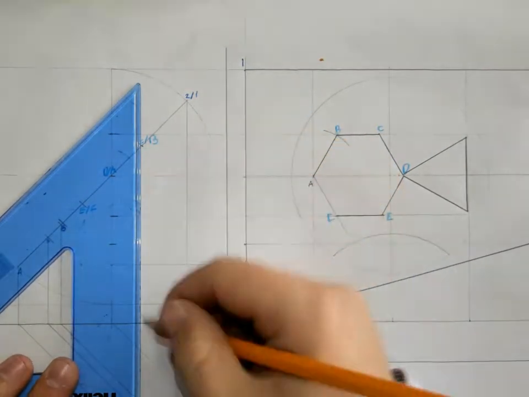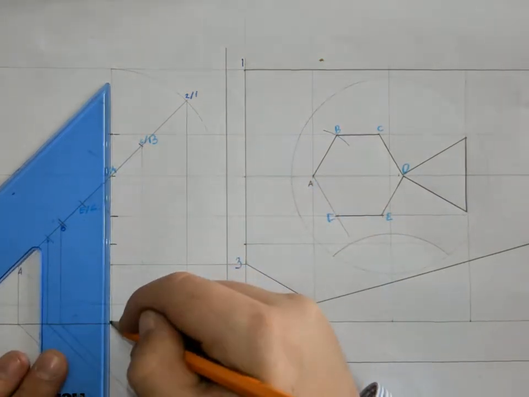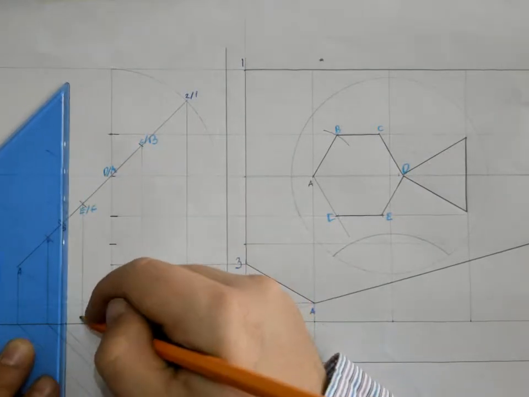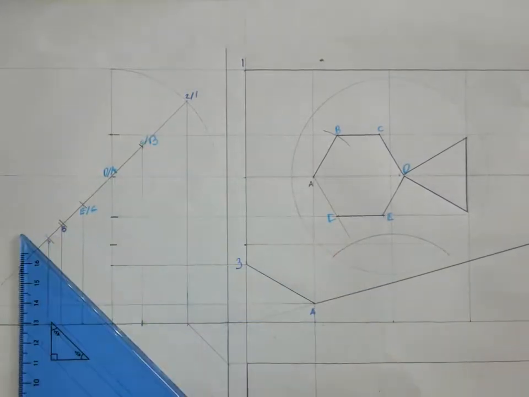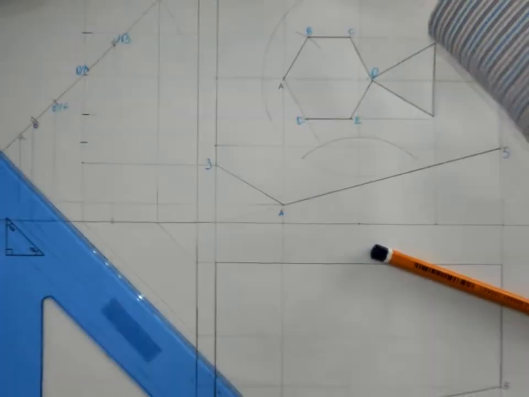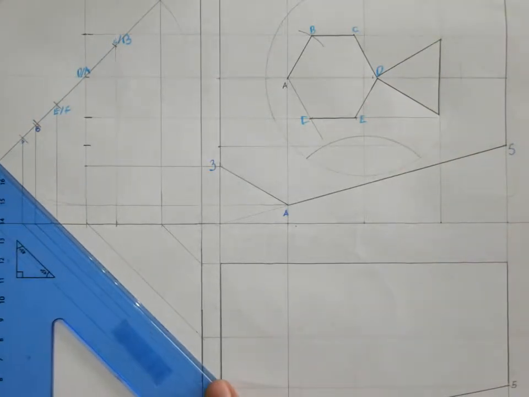Now we want to get those points down to the XY line. So just drop down there. You can bring it all the way down or just mark the point, whatever you want. Okay, and EF there. Right, now we've got to bring them across in plan. So I'm bringing these now at 45 degrees across until they hit the plan view.